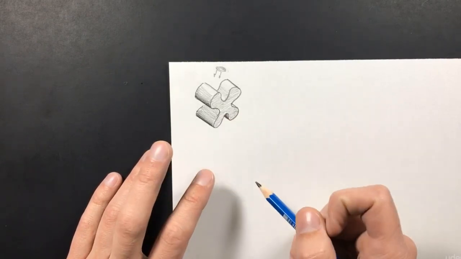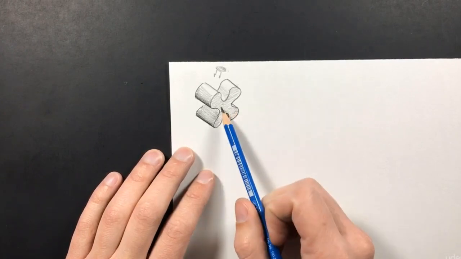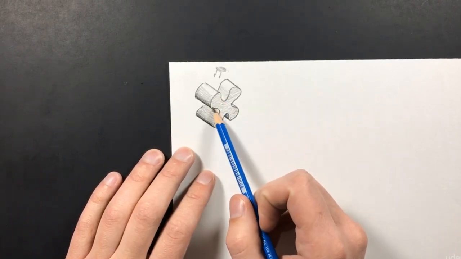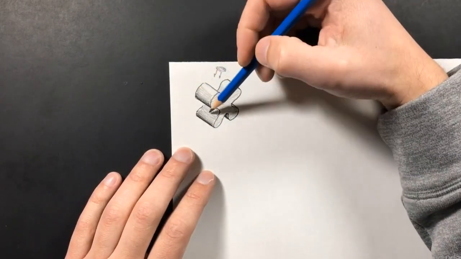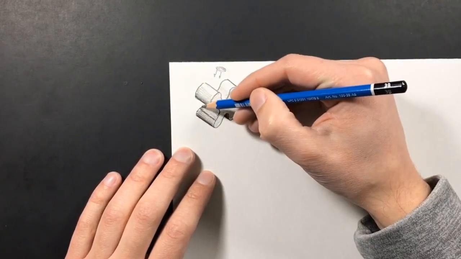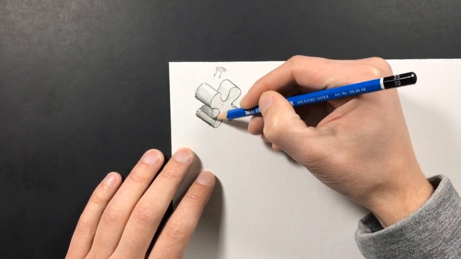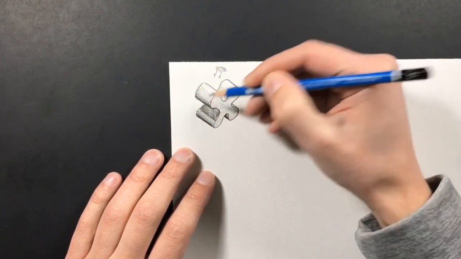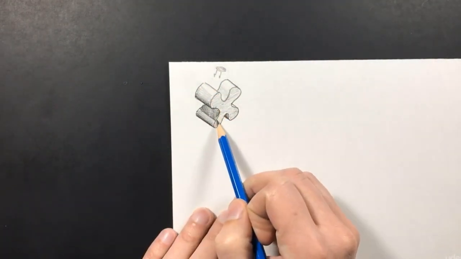Great. Now lastly, we need to add in a cast shadow from this object right here. This is going to be casting a shadow down onto this. So let's add the edge of that shadow, and then we can go ahead and fill in that area like so. And now that has a nice cast shadow on it.